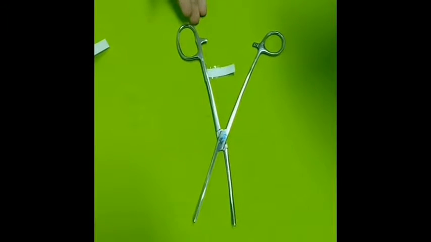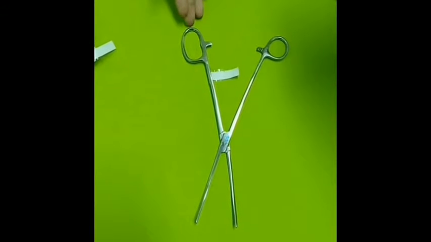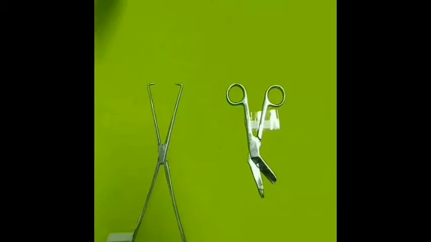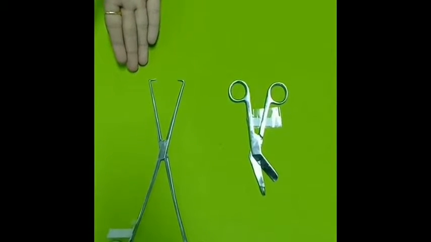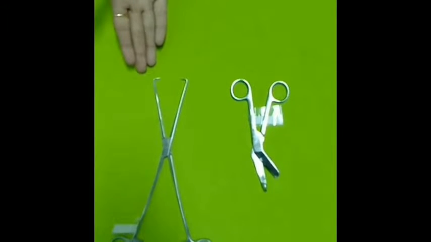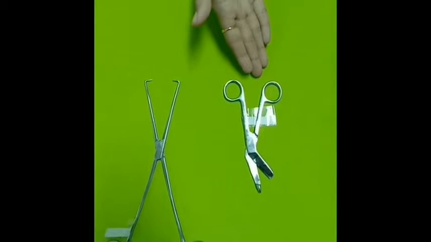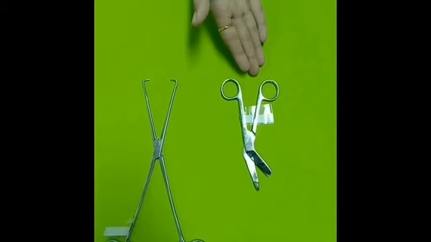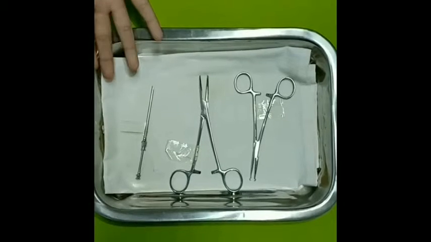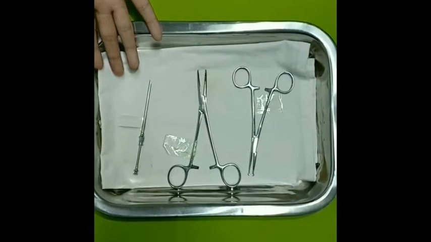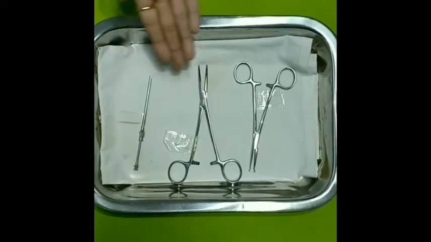Pliers tampon, to put on or take off a tampon in the canal. Tenaculum, making a straight position of the uterine cervix and helping the IUD to be installed easily. And then, bandage scissors, a tool for cutting bandages. Trocar serves as an additional tool to run the function.